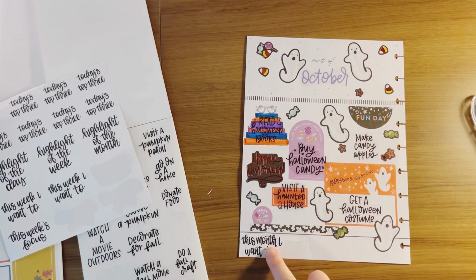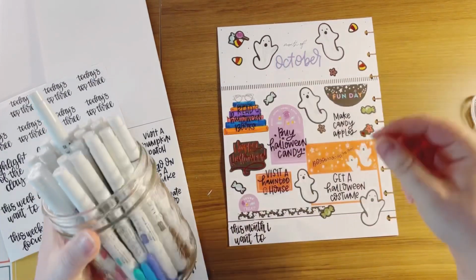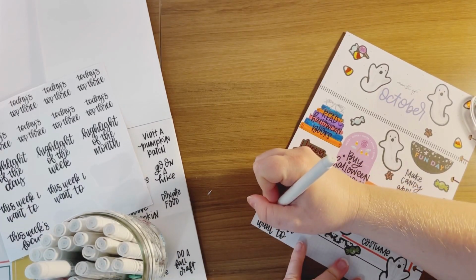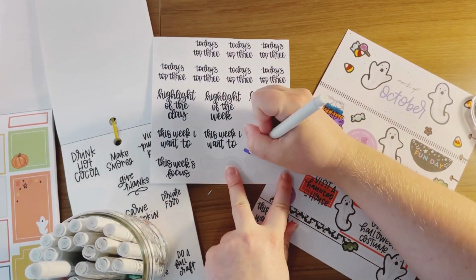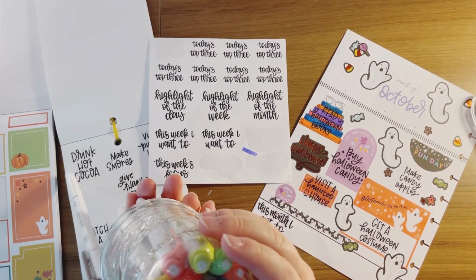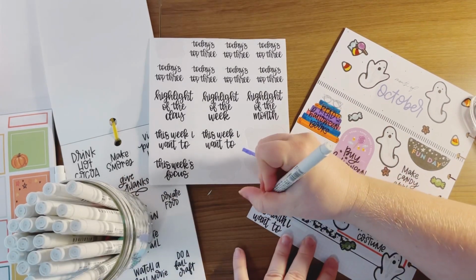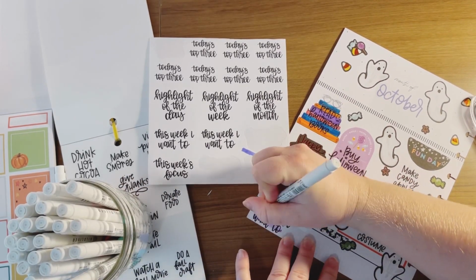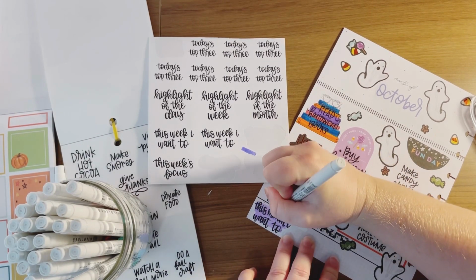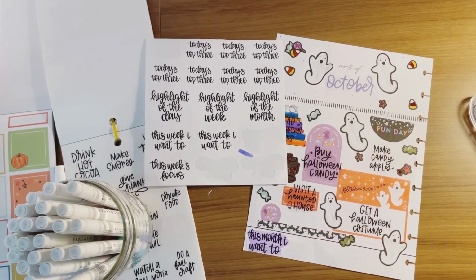And then I'm going to make that pop out a little bit. So let's see, I'll use purple. Let me make sure this is the right purple though. No. Here we go, right here. There we go.